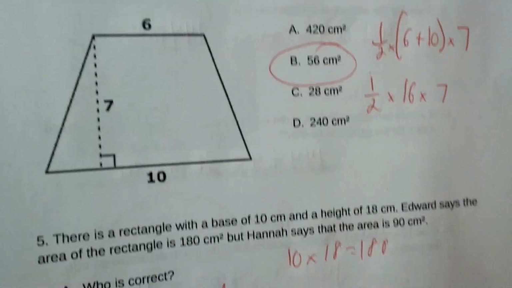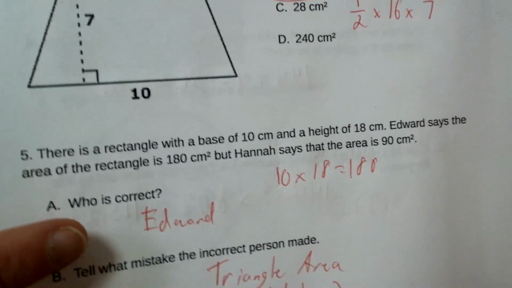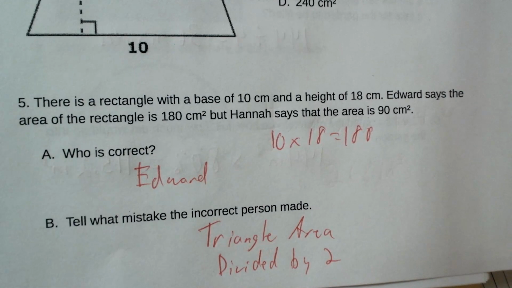This problem here, there is a rectangle with a base of 10 centimeters and a height of 18 centimeters. Edward says the area of the rectangle is 180 centimeters squared, but Hannah says it's 90 centimeters squared. Well, Edward's right because it's a rectangle. And the problem that Hannah made is the fact that it's not a triangle, or she multiplied it by half or divided by 2.